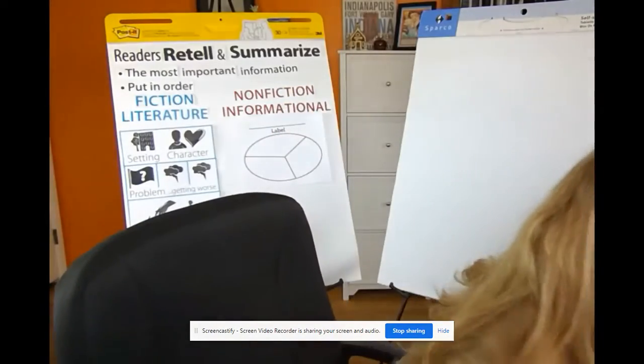You've got to read a section and then you've got to stop. What's the most important information we've heard so far? And this time, when you're doing it, you're actually going to write down some of those important pieces of information as you're reading. Okay, so let's try this.